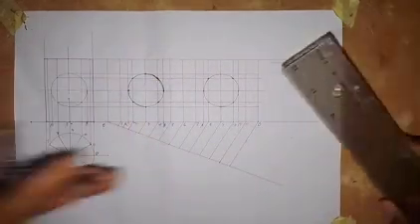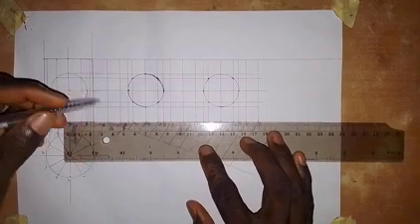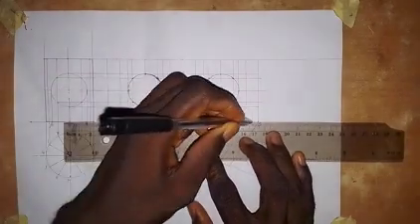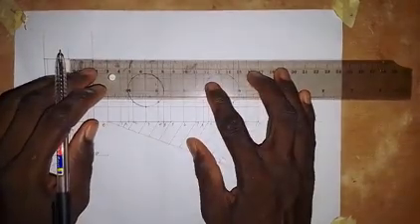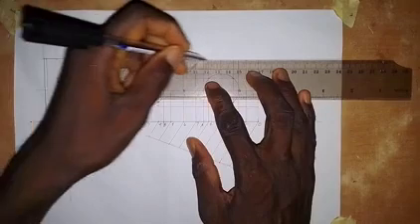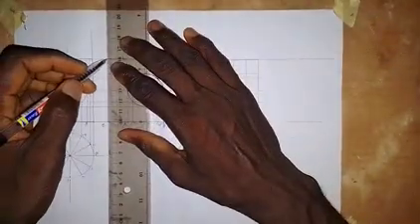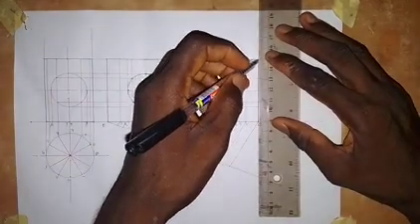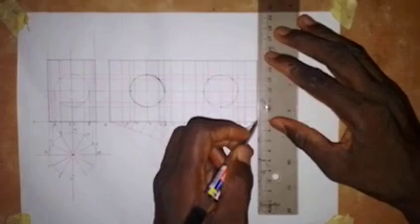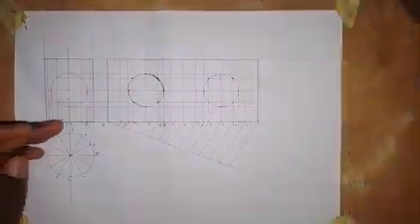So the next thing is to make this line a thick line like this, and then make this line a thick line, and then we make this line a thick line, and also this line, make it a thick line. So this is the surface development of this truncated cylinder.